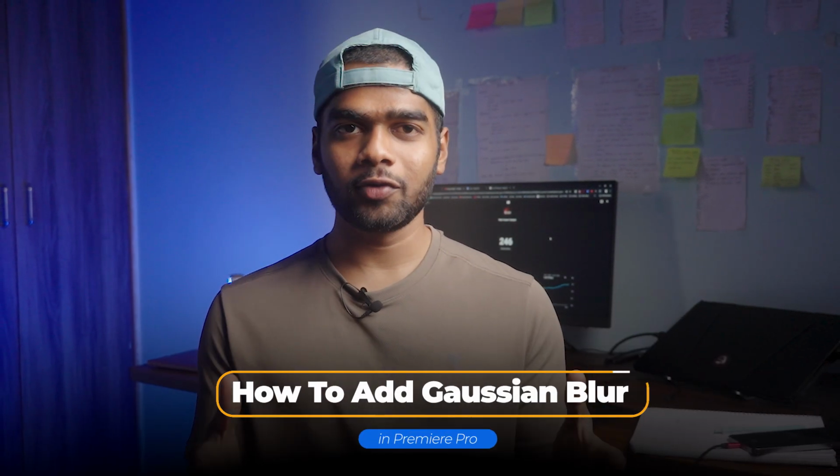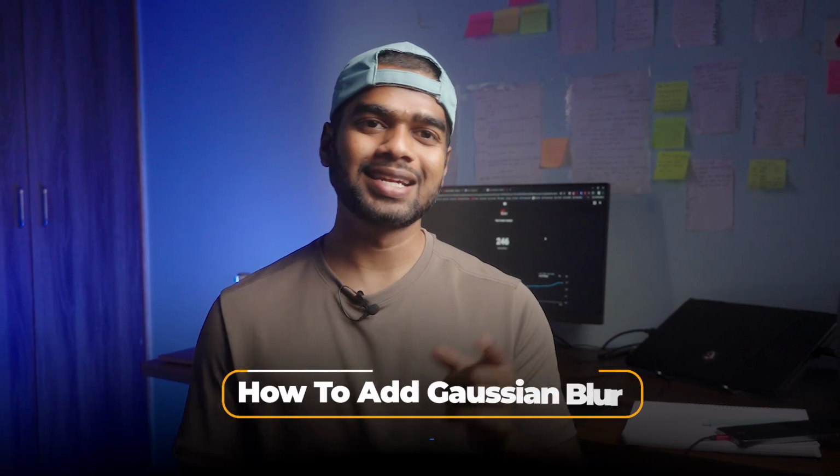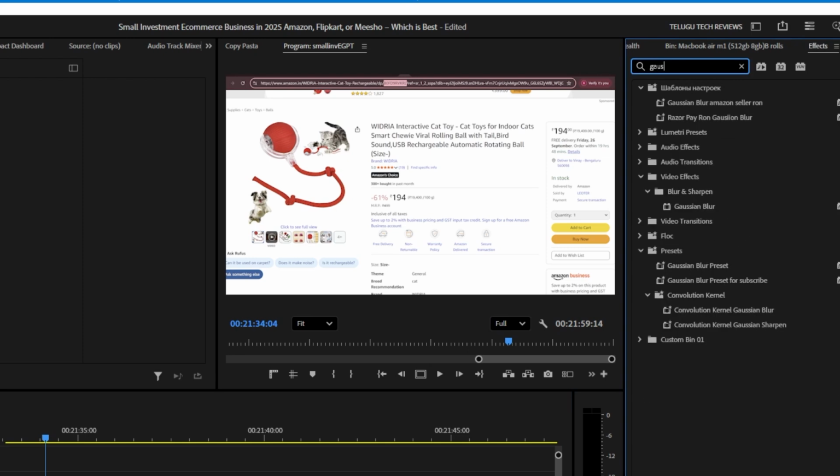In this video, you are going to see how to add Gaussian blur to your videos, followed by how to apply it to custom shapes. So let's get started. First, go to the effects panel and type Gaussian blur. Now simply drag and drop it onto the layer.